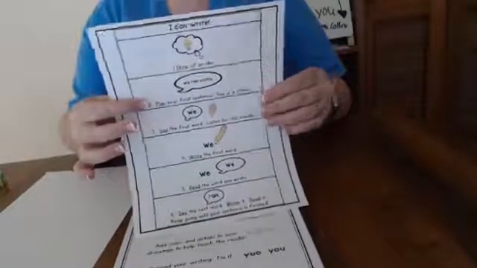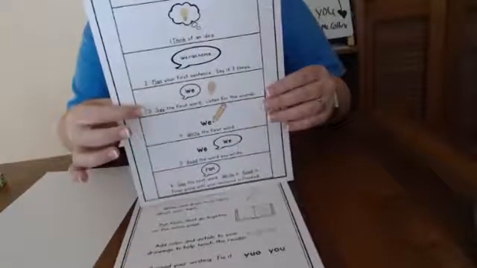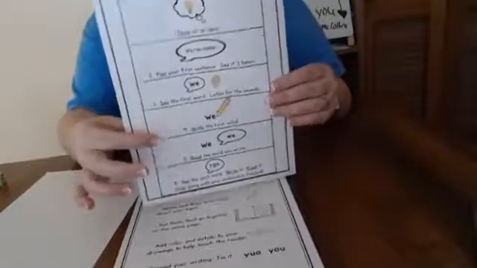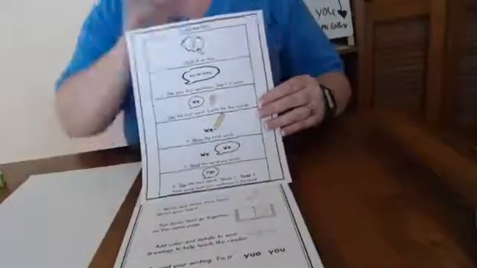We think of an idea, we plan our first sentence, we say it 3 times, we say the first word and listen for the sounds, we write the first word, we read the word back to ourselves, and then you just keep going as you finish this process. So that's the writing process for you to see how we work on it.